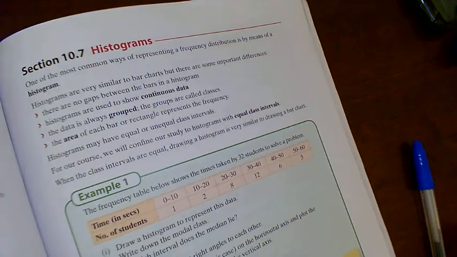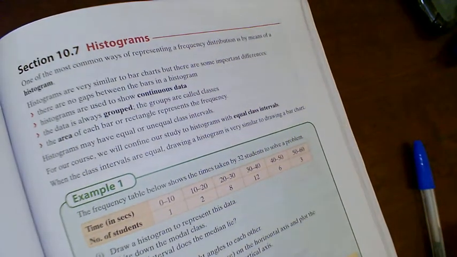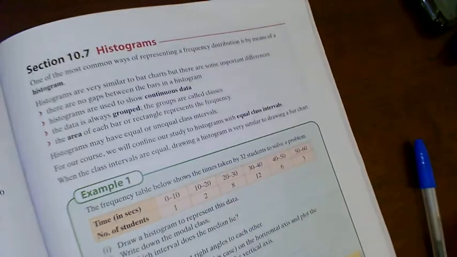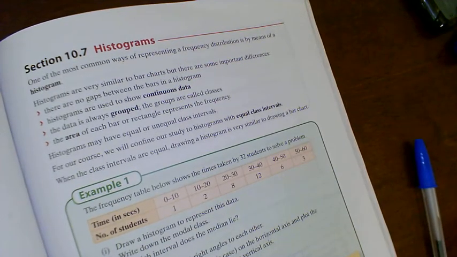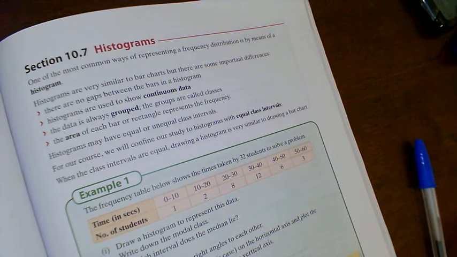Okay, nice one to move on to histograms. One of the most common ways of representing frequency distribution is by means of a histogram. Histograms are very similar to bar charts, but there are some important differences. There's no gaps between the bars. So if we look down, there's no gaps between the bars.